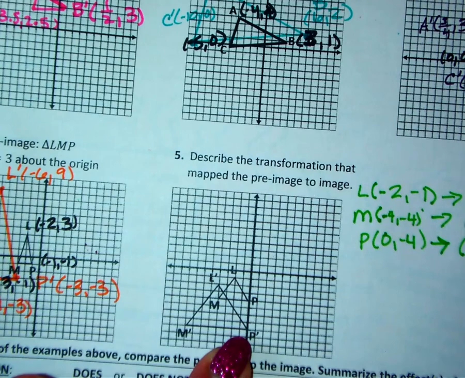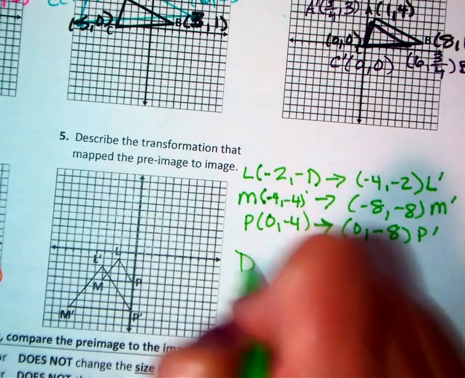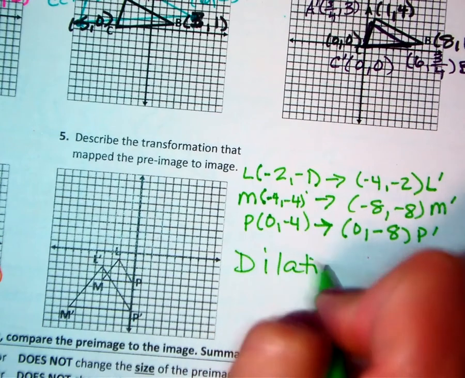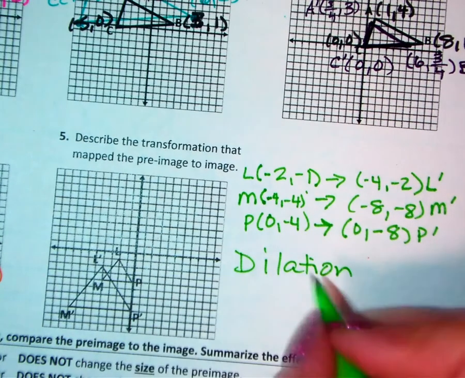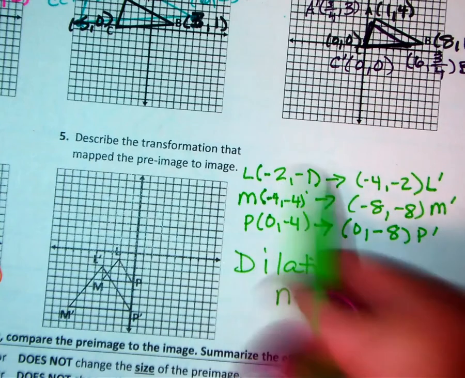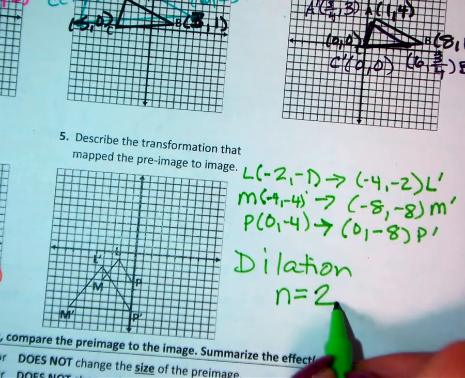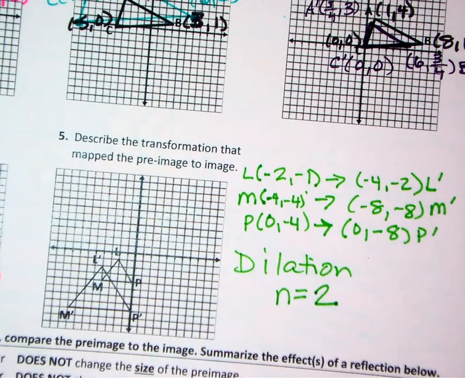Okay, so again, I would show this work. It shows me clearly how you're going to get your answer. So what transformation is done? It is a dilation, which we knew, right? Changing the shape with n equal to what happened. What do we do with every coordinate in the pre-image to get to the image? Multiply by 2, right?